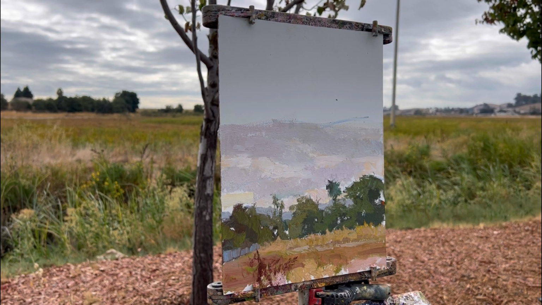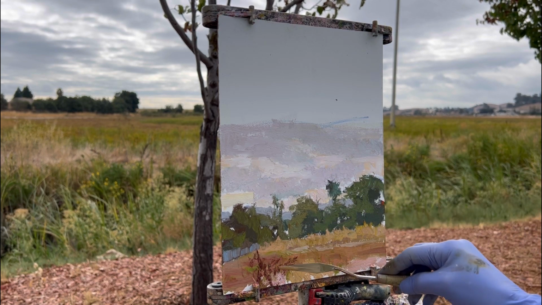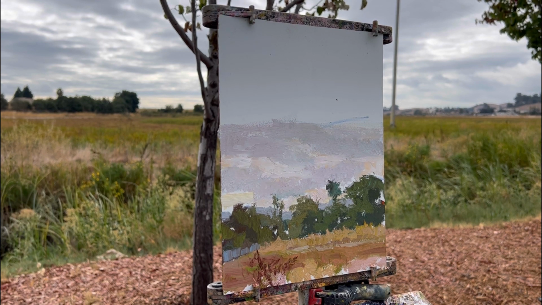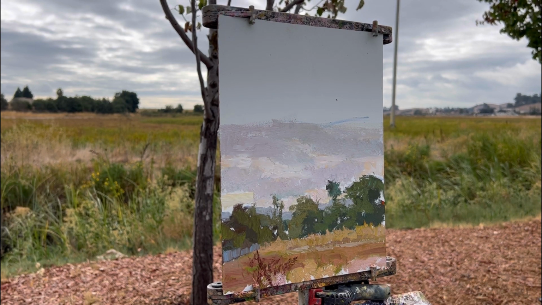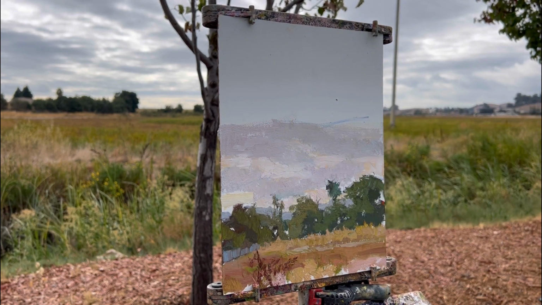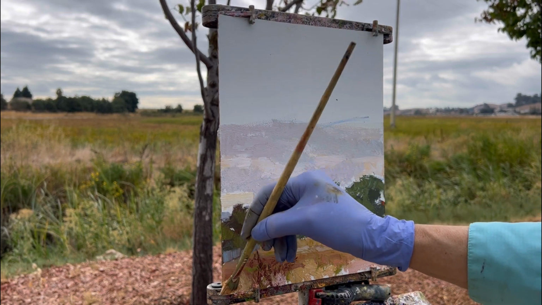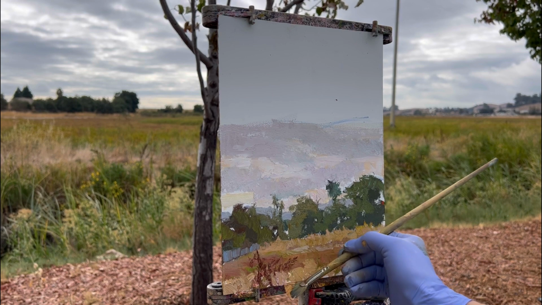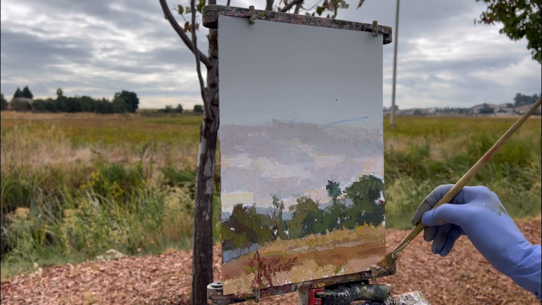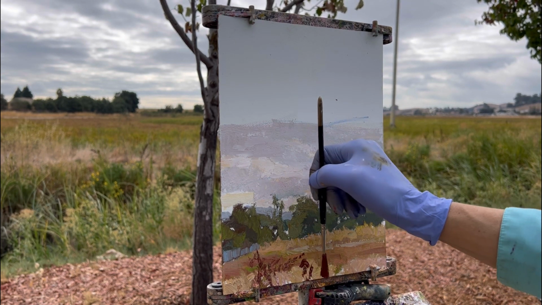So now I'm using another brush that I can come in with to paint the reeds. This is a rigger. So I use riggers, I use fan brushes, I use different brushes for different effects in trying to get these reeds in the foreground. I use a palette knife, whatever I need to use to get the effect that I'm looking for.